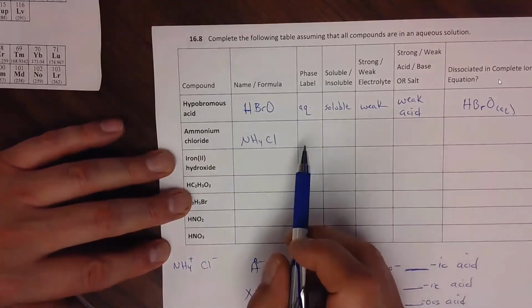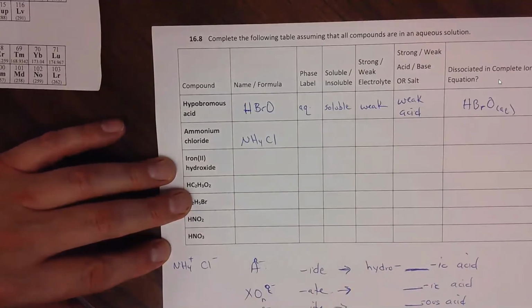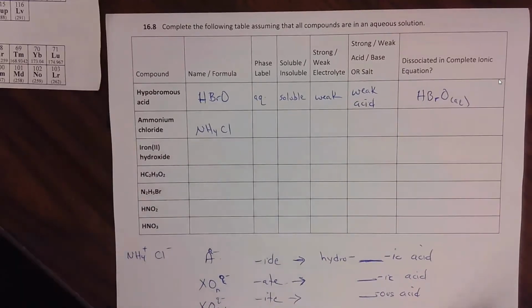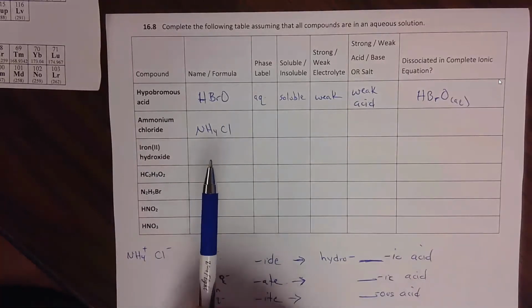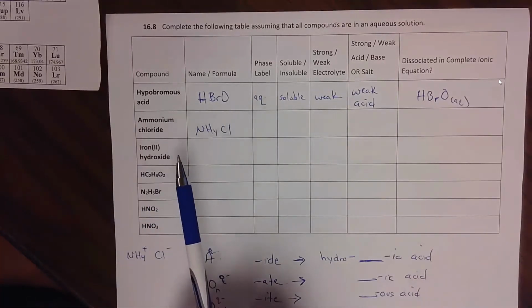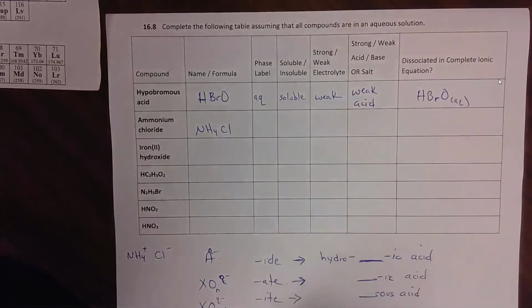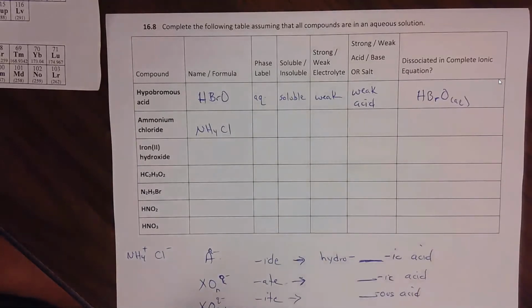Okay, Katrin, what phase label am I going to give ammonium chloride? Let me ask this: what do you have to think about to determine whether or not this thing is going to be soluble? So this is where we go through. This is, again, why you've got to know how to name compounds. First question you ask yourself when you name a compound: is it ionic or molecular? We established it's ionic since it contains polyatomic ions.